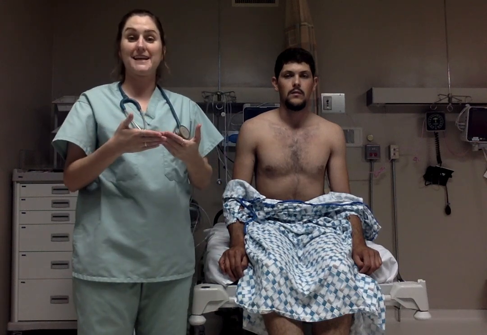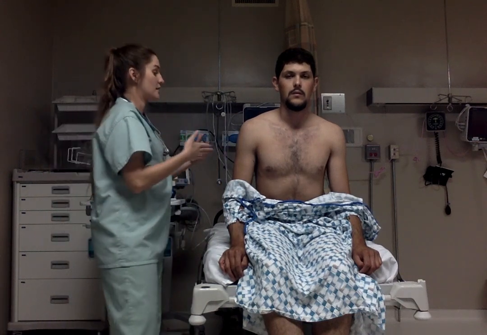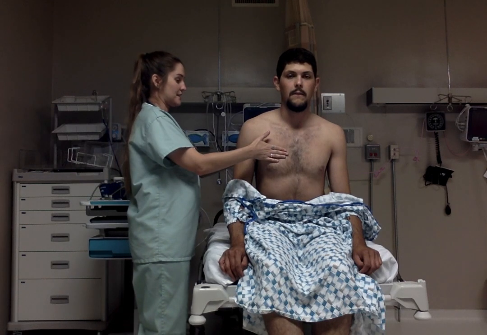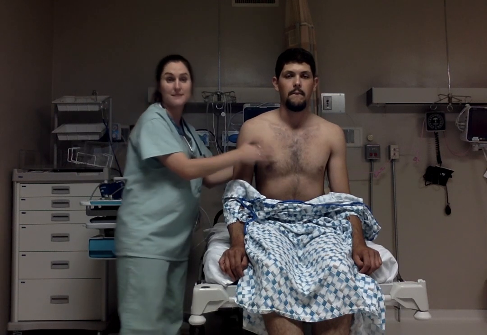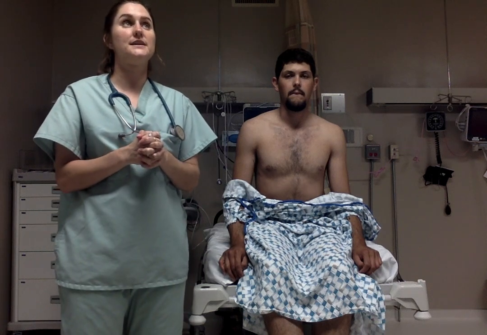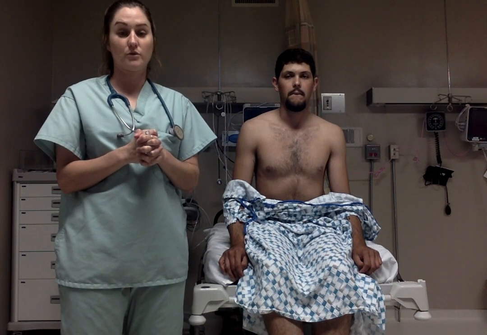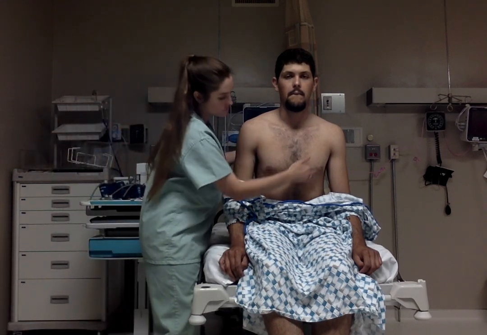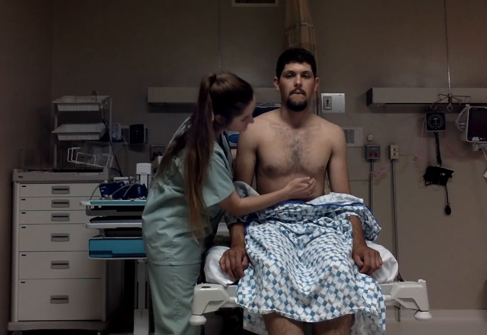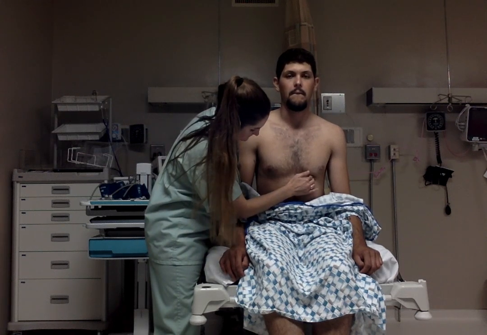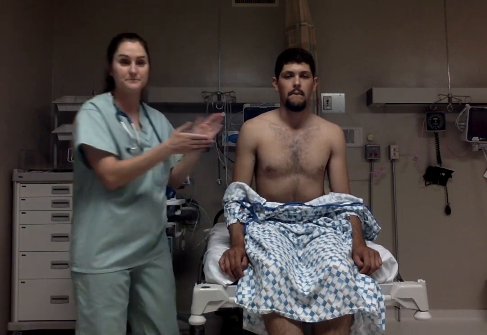I'm also going to be looking at the AP diameter of the chest, making sure that it is not barrel chested, and the patient is not. I'm going to be palpating for the PMI, or the point of maximal impulse, which is at the apex of the heart. This patient is thin and healthy, so I should be able to palpate it. Perfect, and it is palpable.